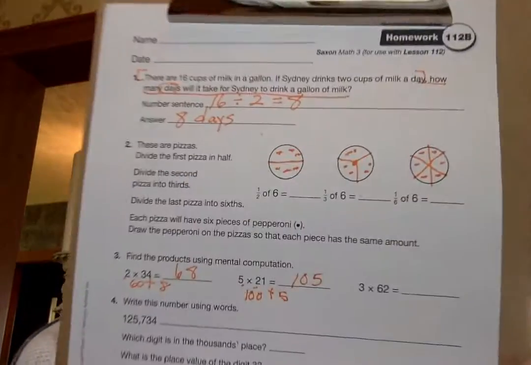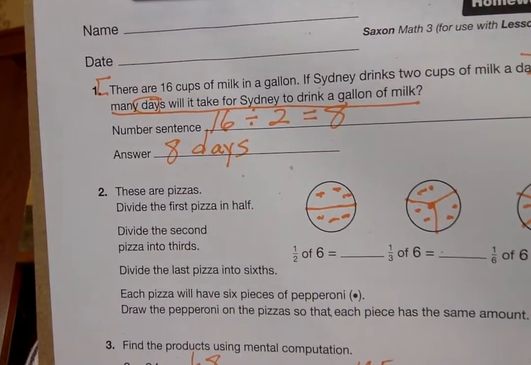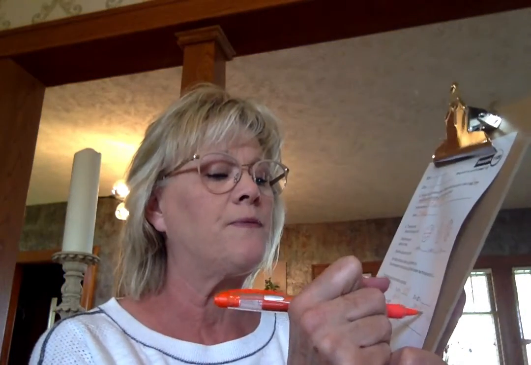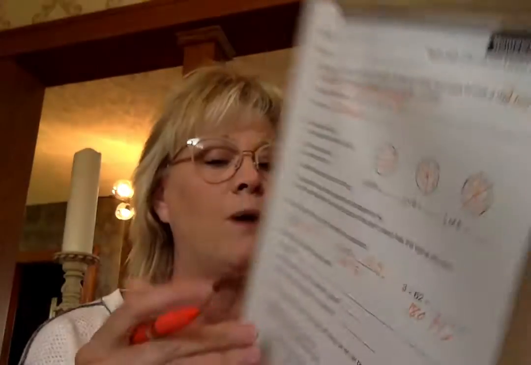3 times 62. 3 times 60 is 180. And 3 times 2 is 6. 180 plus 6 is 186.